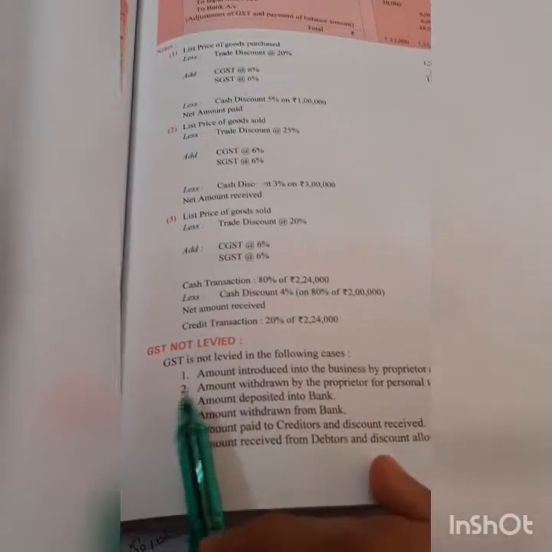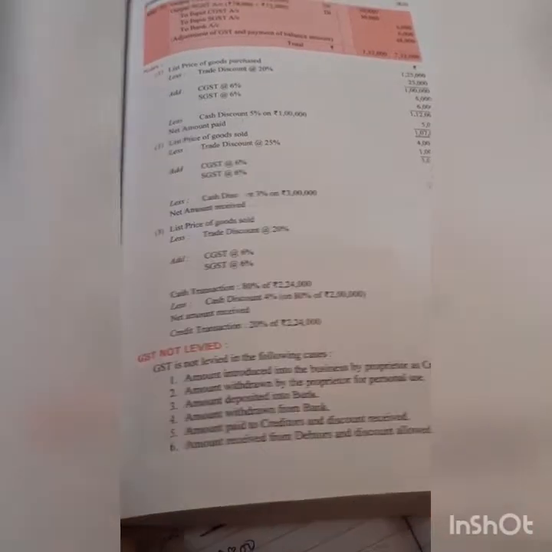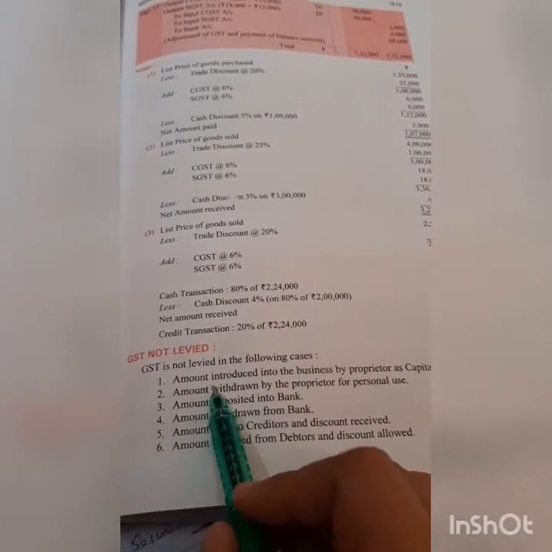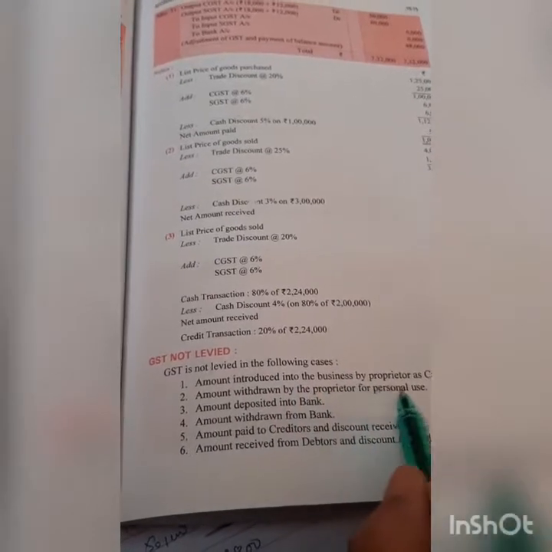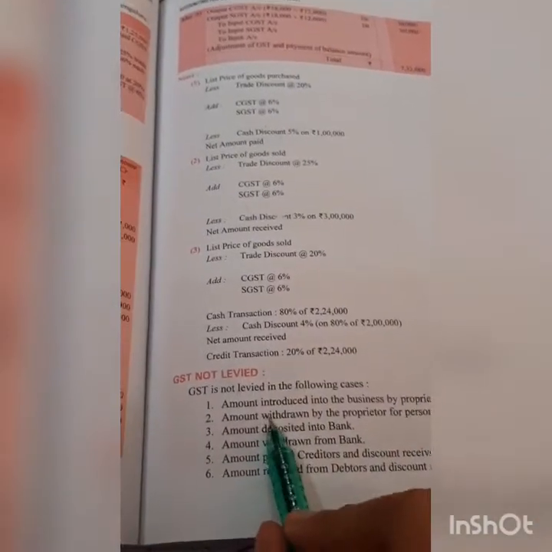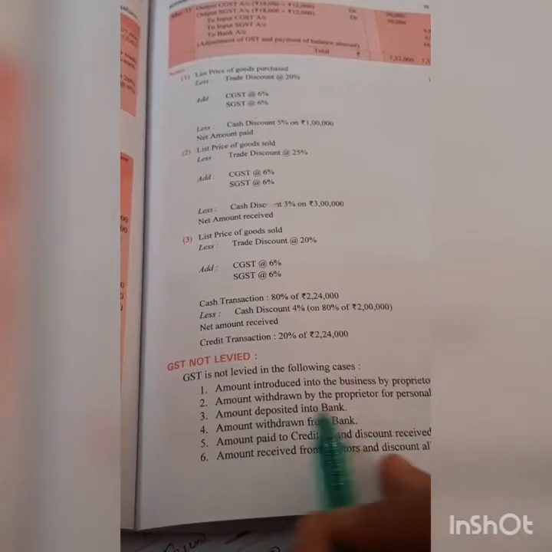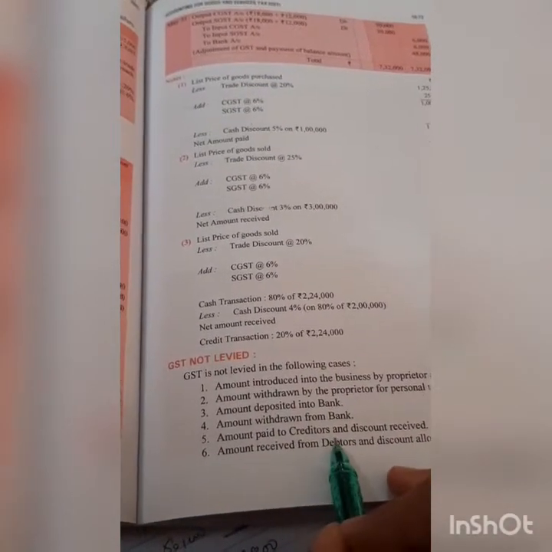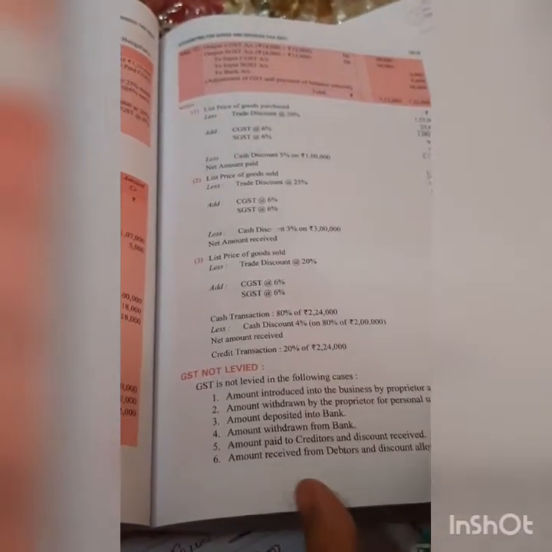Now we have some items on which GST is not levied. Means in such situations GST is not to be charged by the businessman. First is amount introduced into the business as his capital, amount withdrawn by the businessman for personal use, amount deposited into bank, withdrawn from the bank, amount paid to creditors, and amount received from debtors.